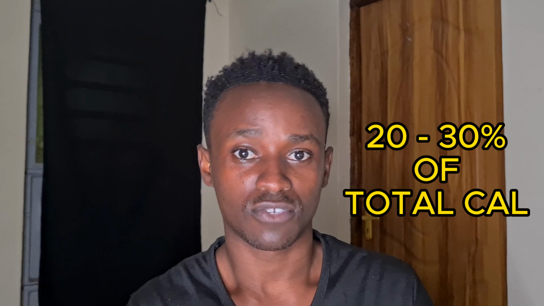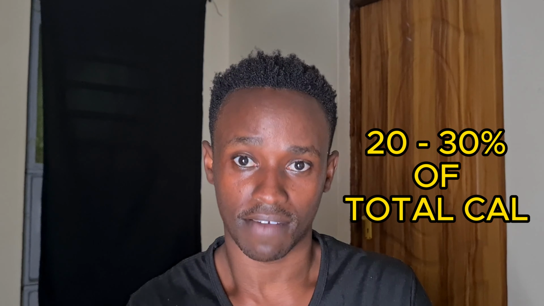After protein, the second most important macronutrient is fats. About 20 to 30% of your calories should come from fats. In this example, we are going to use 25%. We are going to take our calories, which are 2046, and multiply by 0.25. The answer is going to be 511.5 calories. Since 1 gram of fat contains about 9 calories, we are going to take 511.5 and divide by 9. The answer is going to be 56.8 grams of fat. That is the amount of fat you need to eat every day.